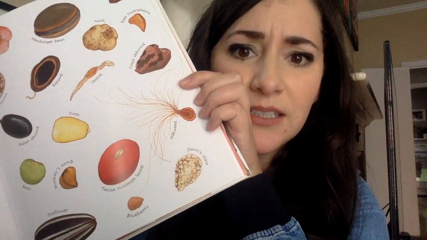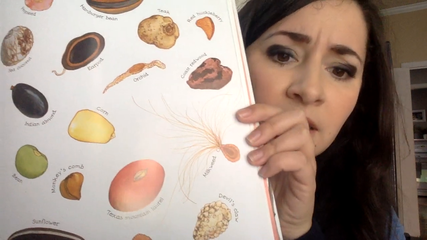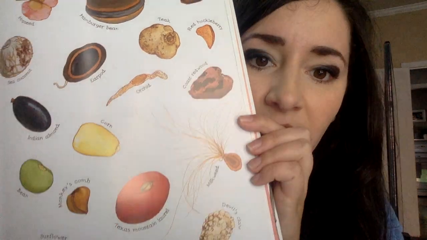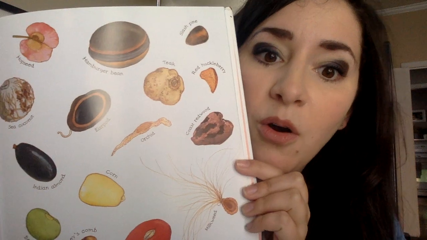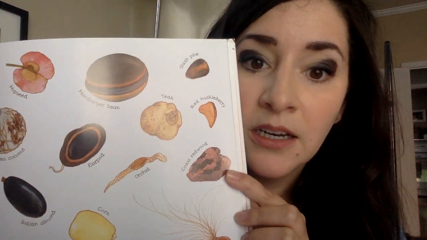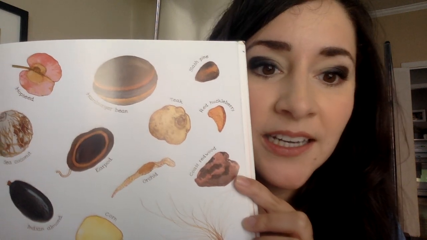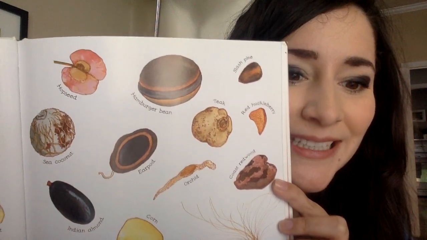There are some kind of seeds that you like to eat and some that you probably don't. Look at this weird milkweed seed. Devil's claw. Coast redwood. Oh, I wonder if those big redwood trees come from a seed like this. Red huckleberry, slash pine, hamburger bean, teak, hop seed.